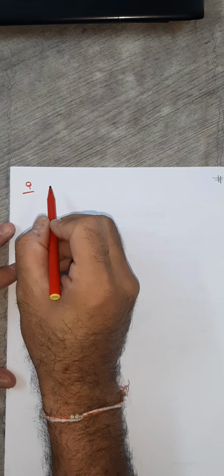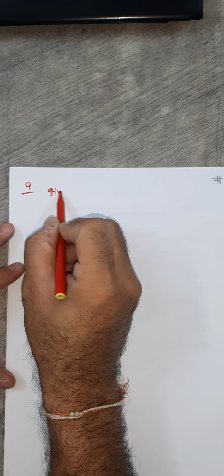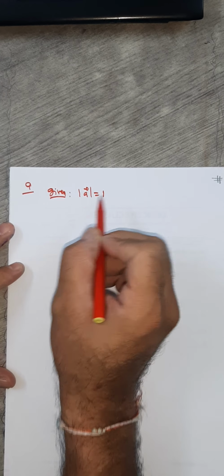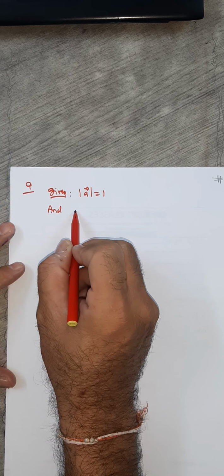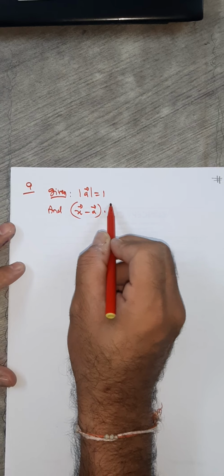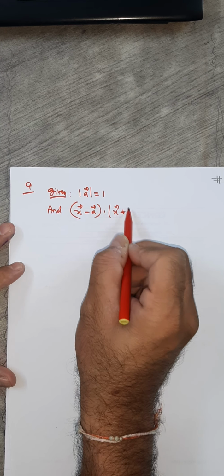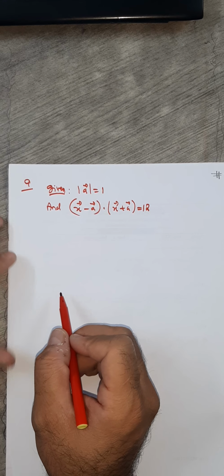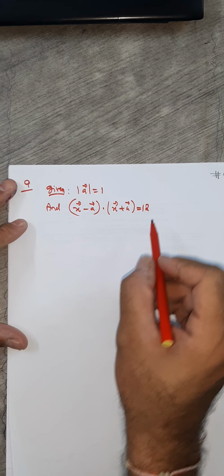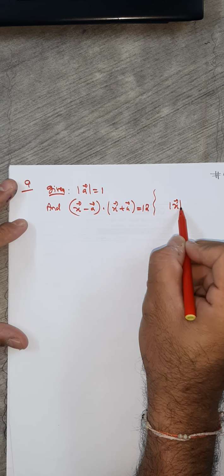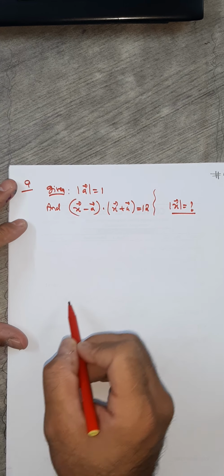So question number 9 here. You are given that vector A is a unit vector, so its magnitude must be 1, and (vector A minus vector B) dot (vector A plus vector B) equals 12. This is also given to you. What do you want to find? The question is, get the magnitude of this. This is the question here.